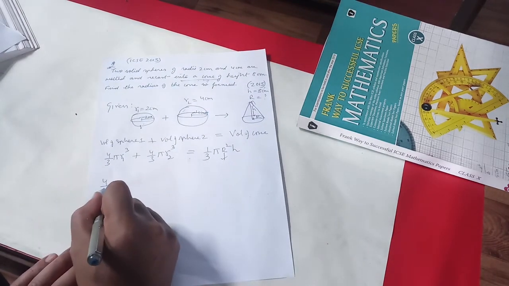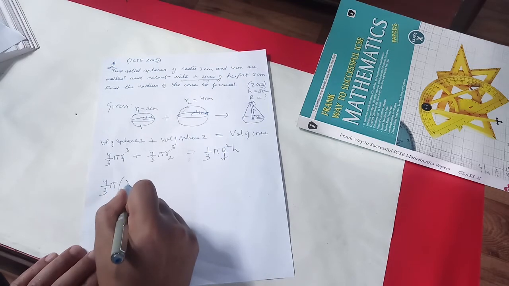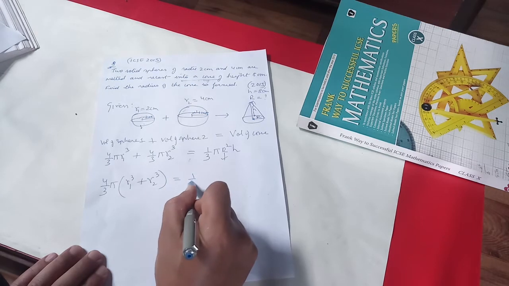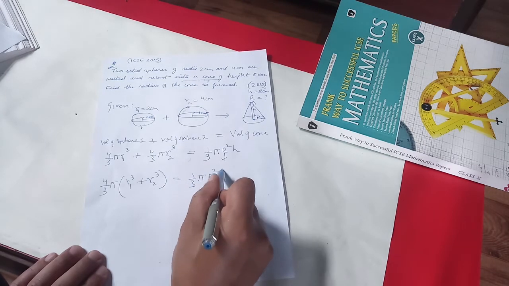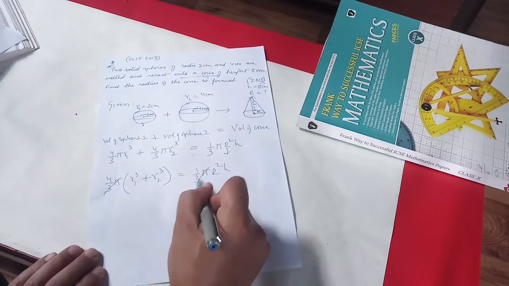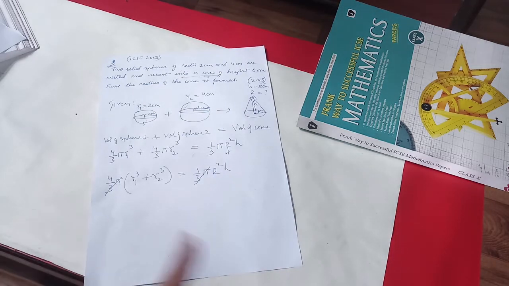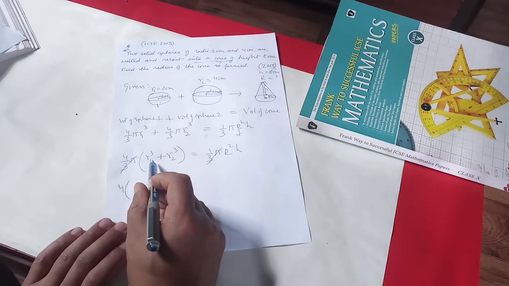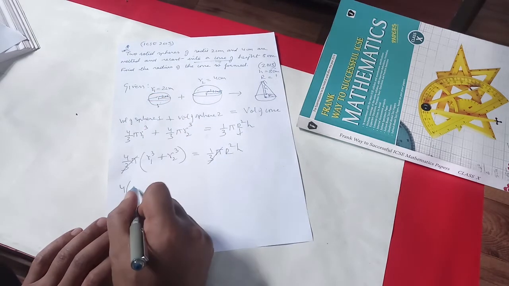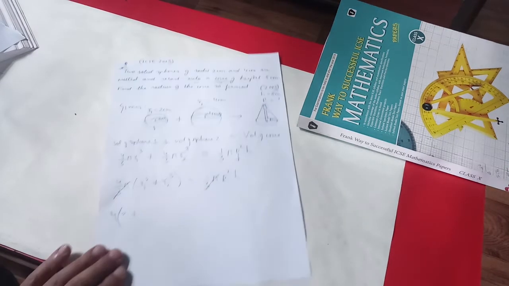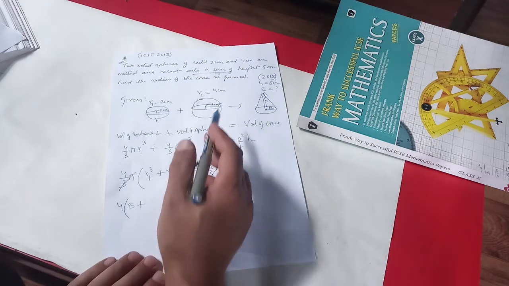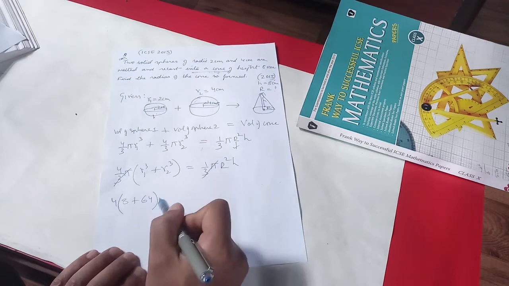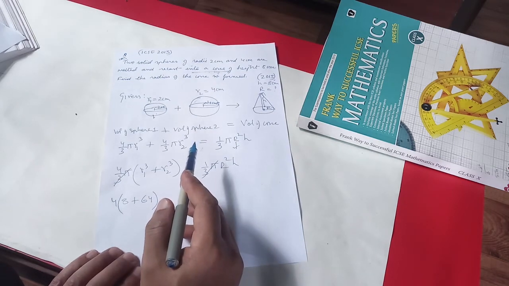If you look at the left hand side, 4 by 3 is common: R1 cube plus R2 cube. Pi by 3 cancels, because it is on both sides. What is radius 1? 2. 2 cube is 8, 2 into 2 into 2. And what is R2? 4. 4 into 4 into 4, I think it is 64. 4 4s are 16.